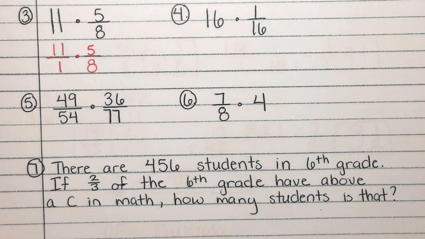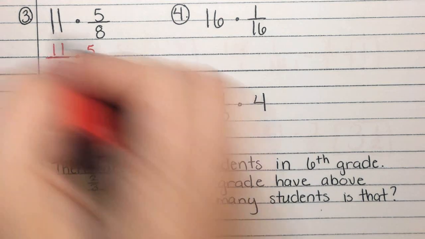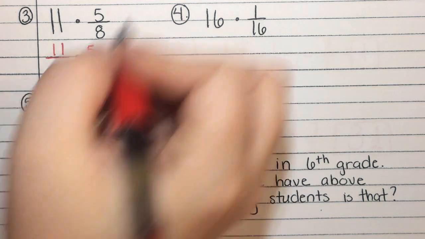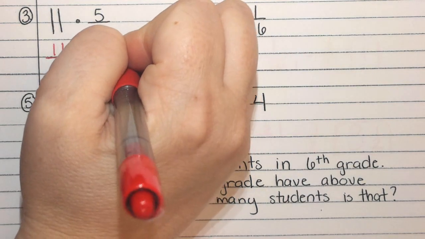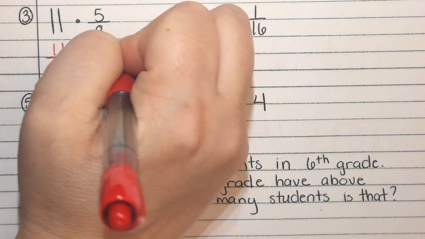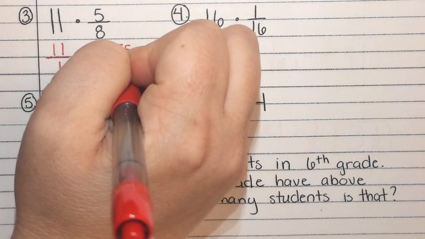Do y'all see any numbers here that'll simplify? 11 and 8? 5 and 1? 5 and 8? Nothing's going to simplify here, so I'm just going to multiply. We're ready to do the problem. 11 times 5 is 55. Fraction bar. 1 times 8 is 8.